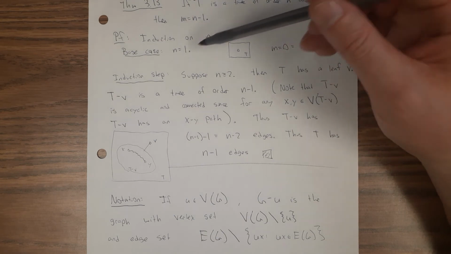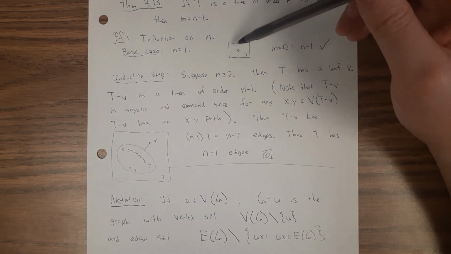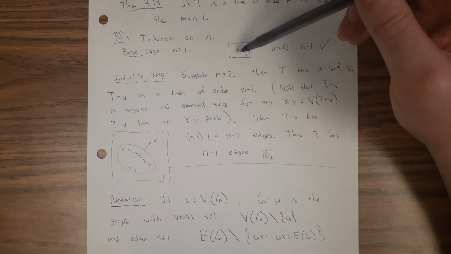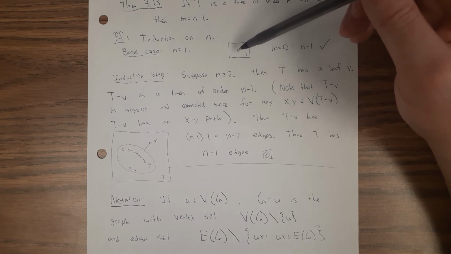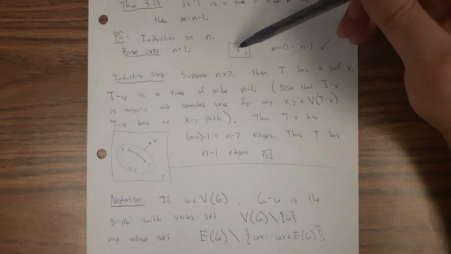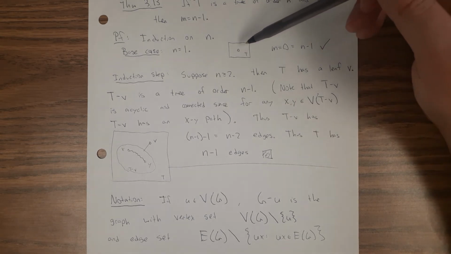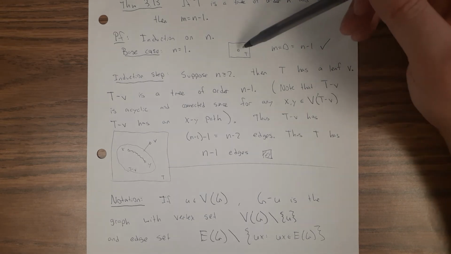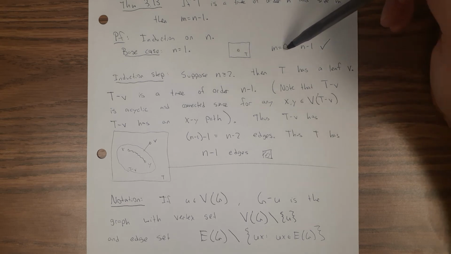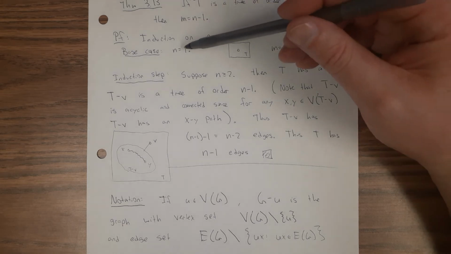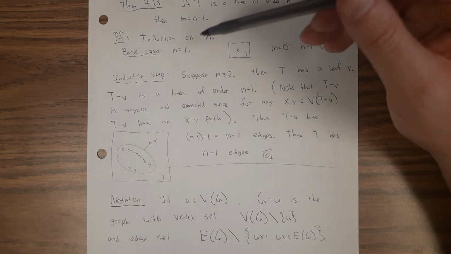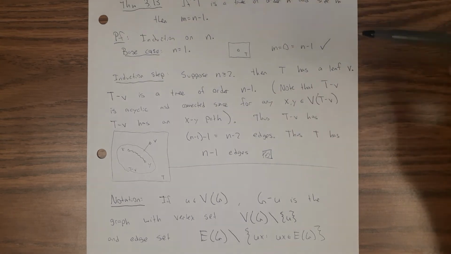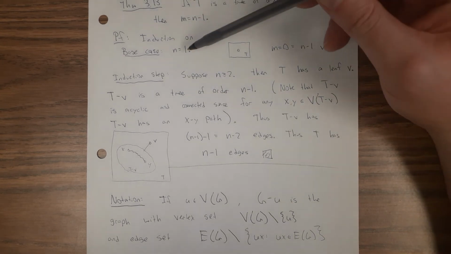So the base case is n equals 1. And there's really only one graph with one vertex. It has to look like this. It has the one vertex, and it can't even have any edges. In order to have an edge, you need at least 2 vertices to be the endpoints of the edge. So there's really nothing you can do. It just has to look like this. And so it has 0 edges, because there's no room to draw any edges. And so m equals 0 and n equals 1, so m equals n minus 1, and so we're good. Okay, so that's the base case.